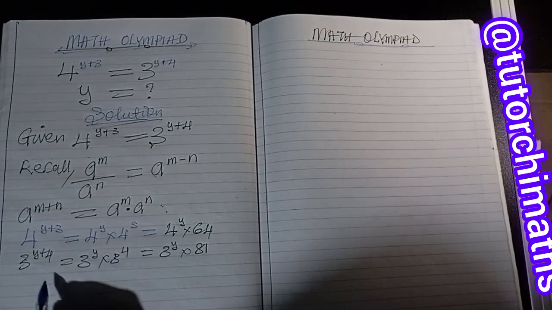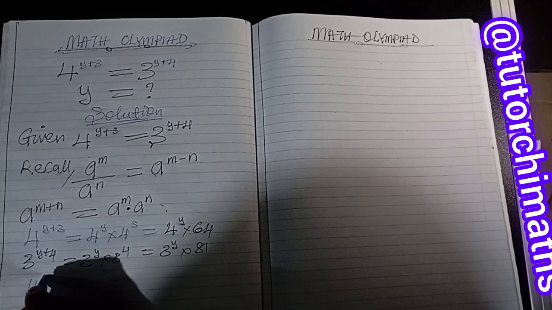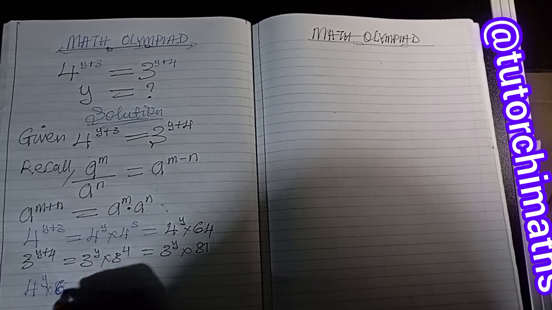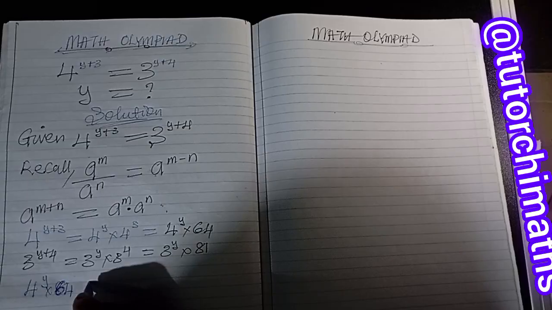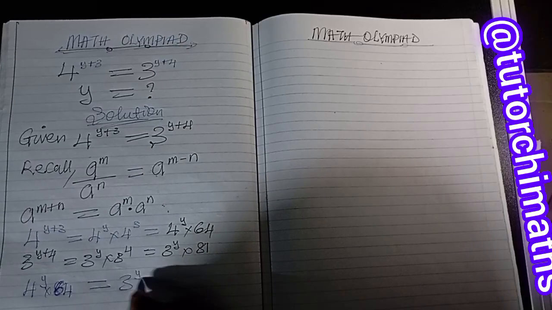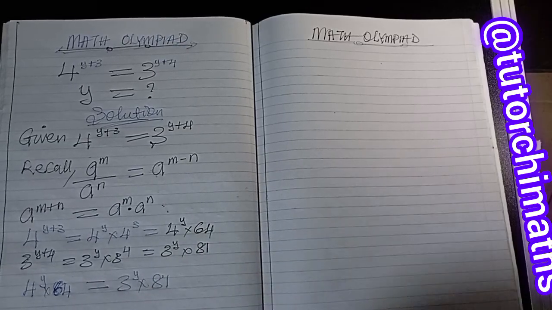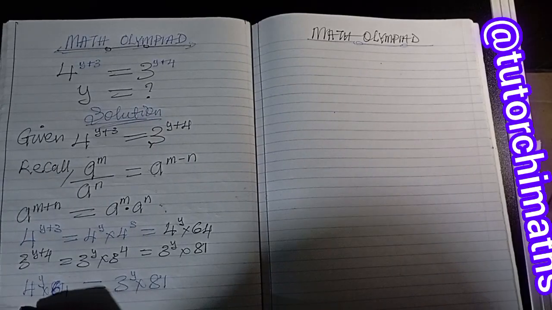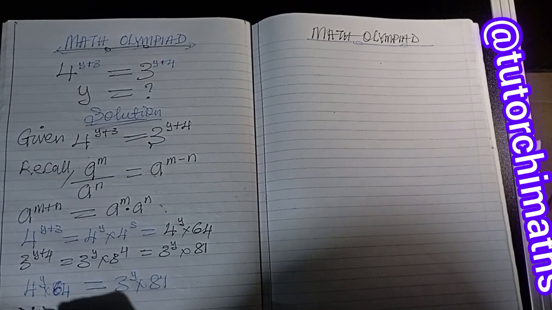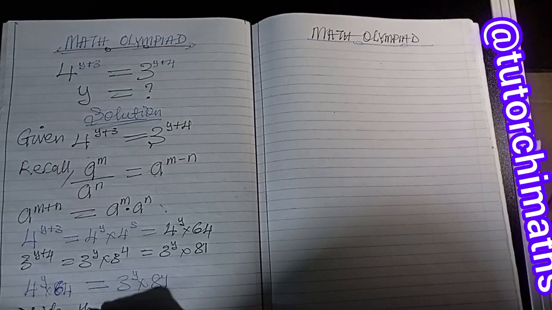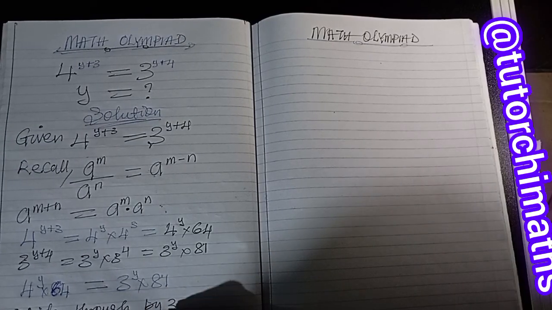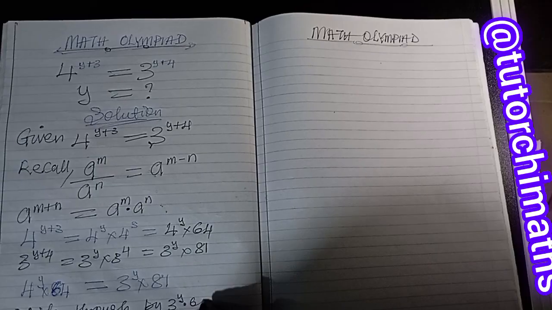Now let's equate it together. We have 4 raised to power y multiplied by 64 is equal to 3 raised to power y multiplied by 81. Good. Now divide through. Divide through by 3 raised to power y multiplied by 64.